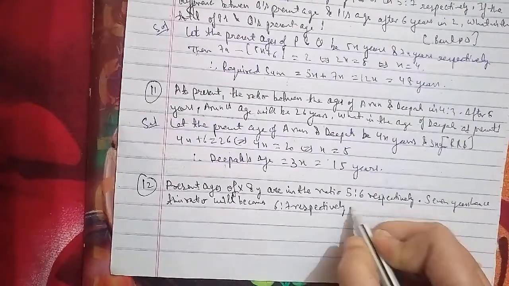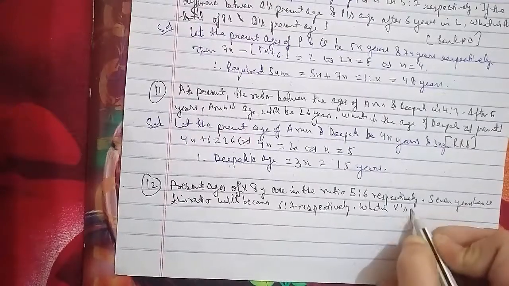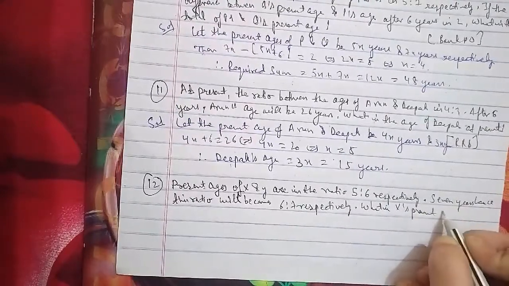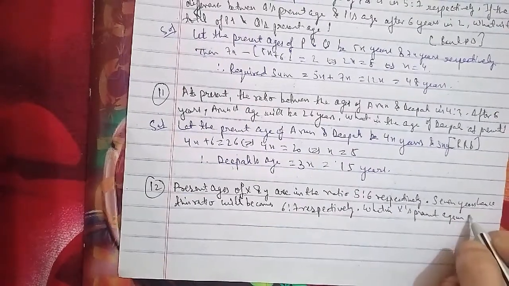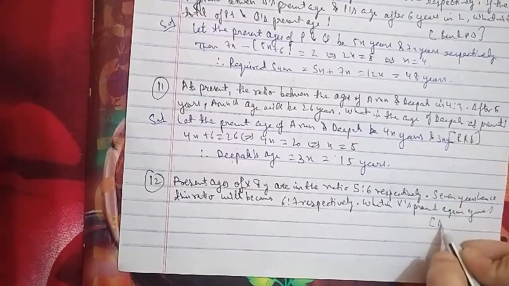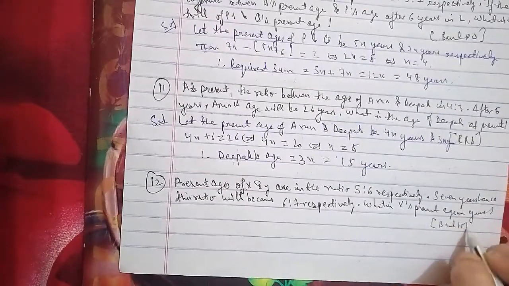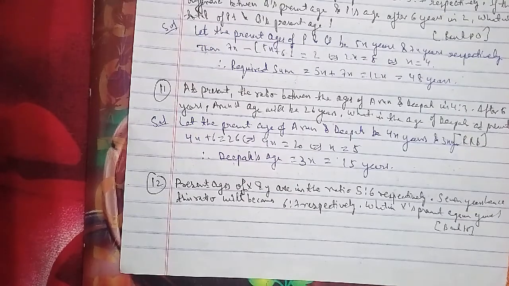Let the present ages of x and y be 5x years and 6x years respectively.